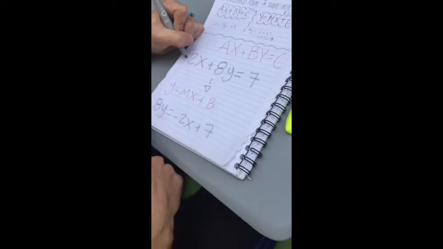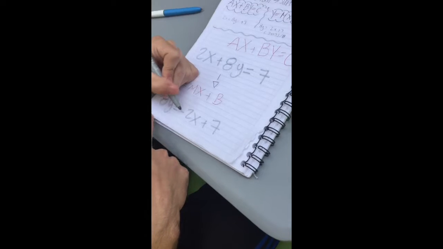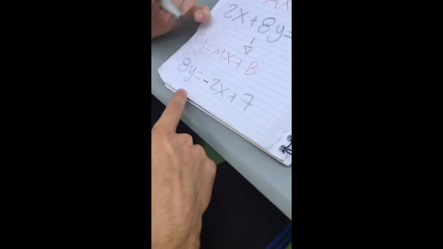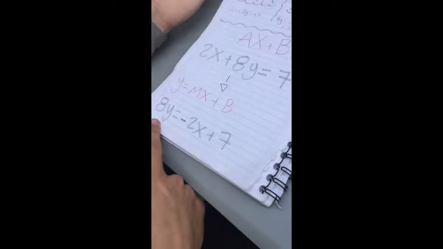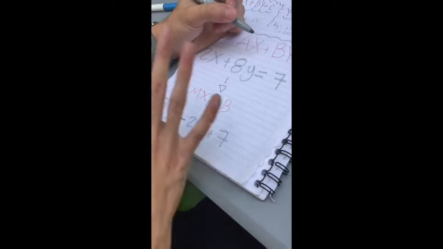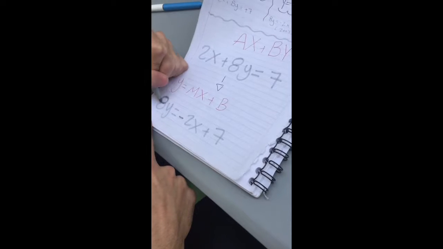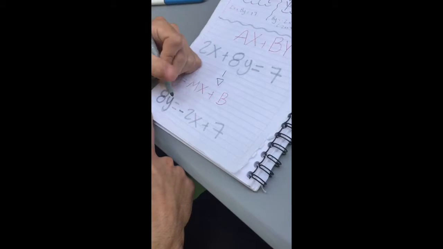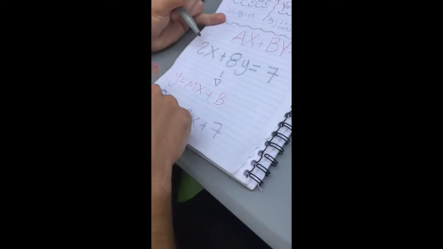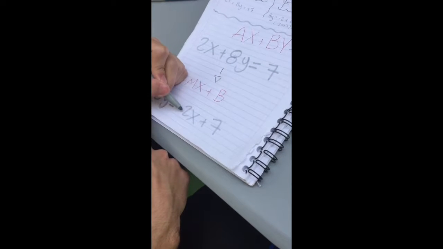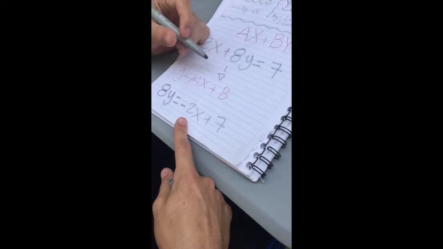So if it's positive, it's going to change to negative. The 8y is on the left side of the equal. So you pass 8y equal to minus 2x, because it's positive, it changes to negative, plus 7.